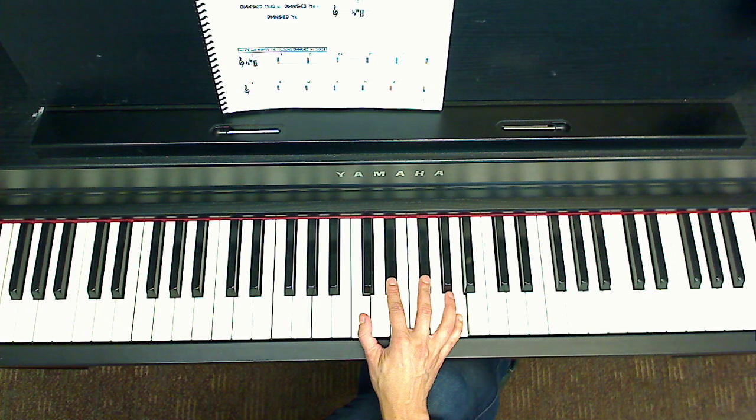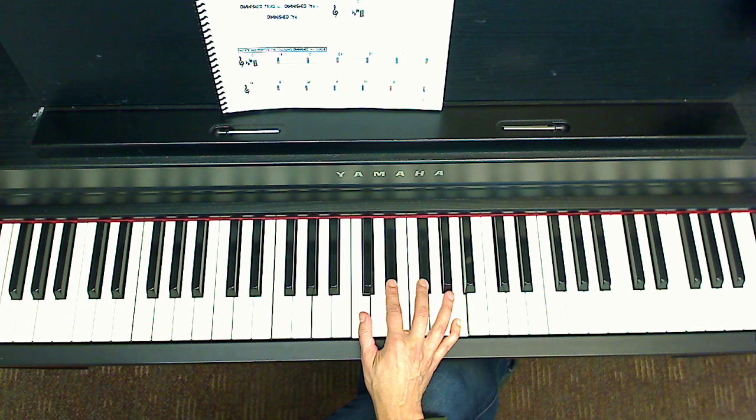Another way of thinking about it is that a fully diminished 7th chord is a stack of minor thirds. So we have a minor third from here to here, a minor third from the 3rd to the 5th, and a minor third from the 5th to the 7th. Here's a C fully diminished.